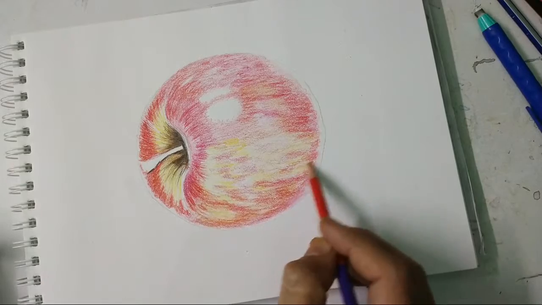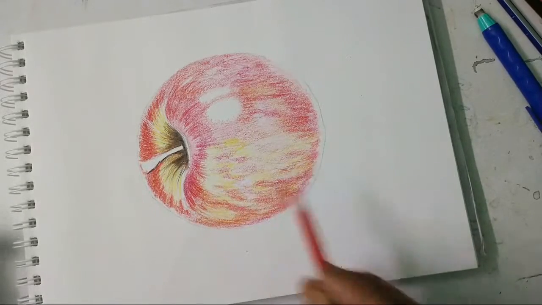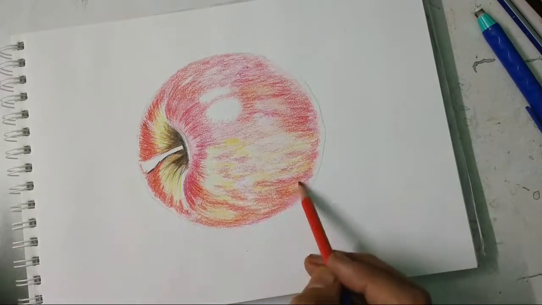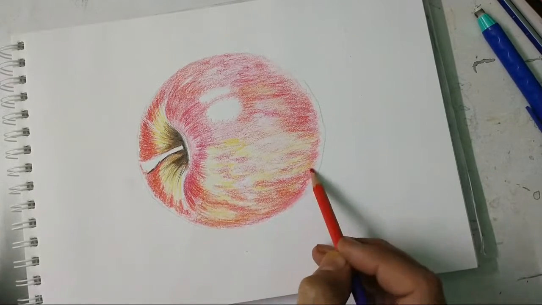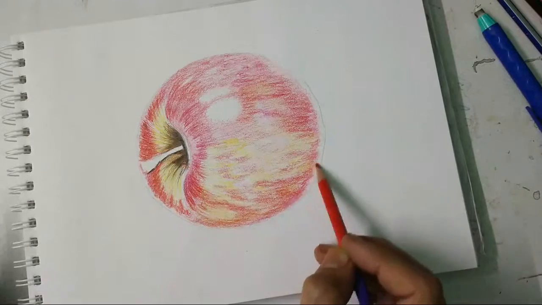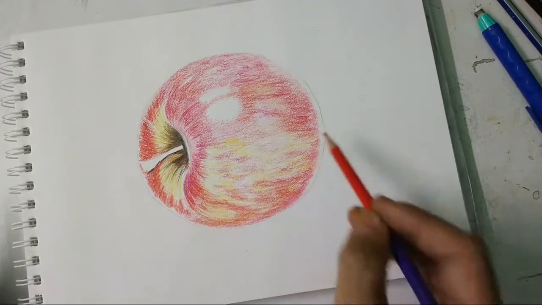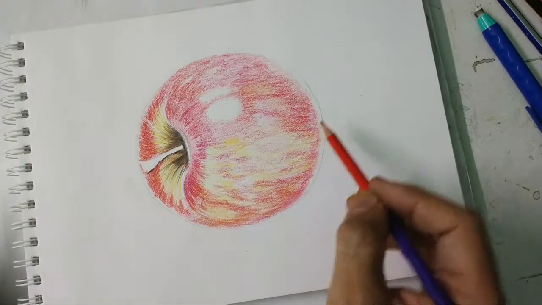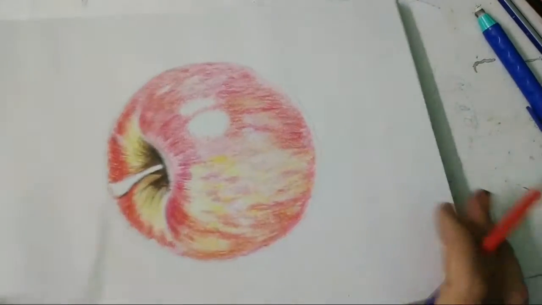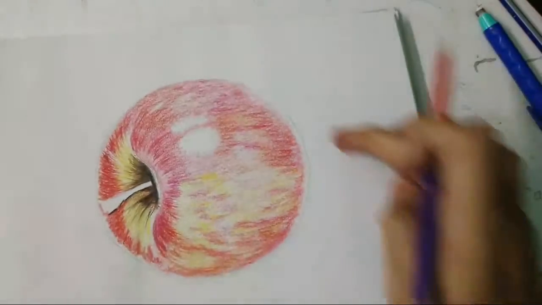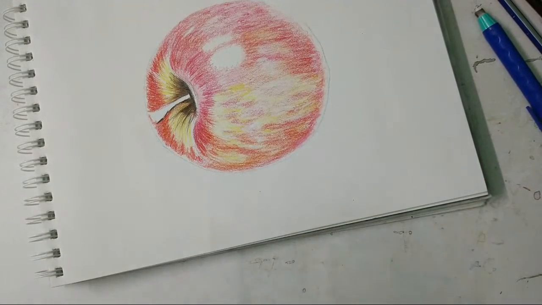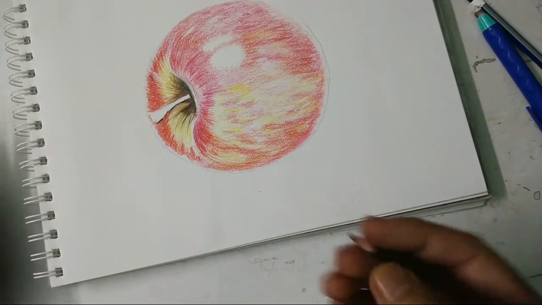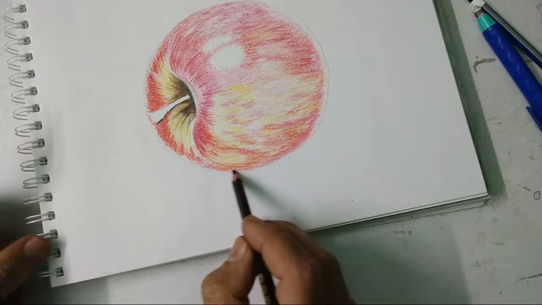Now the yellow, and over that when I put red, it will give it a nice texture. And the white, where I am putting now, will help in blending the red, and it will give it a sort of shine. And outside I will put a shade. Now let's put some detail in the lower side.